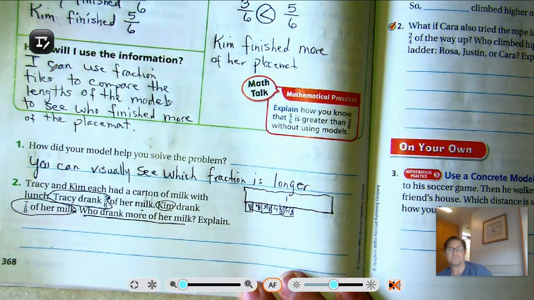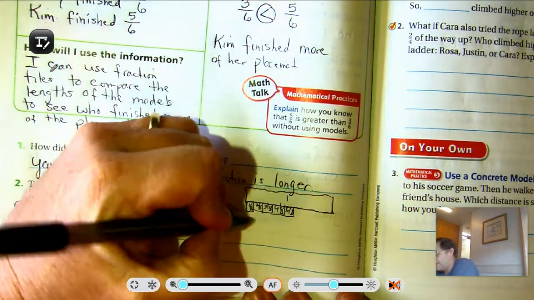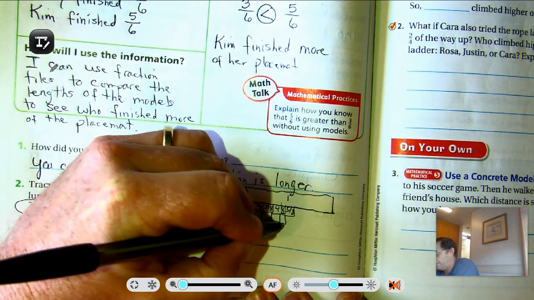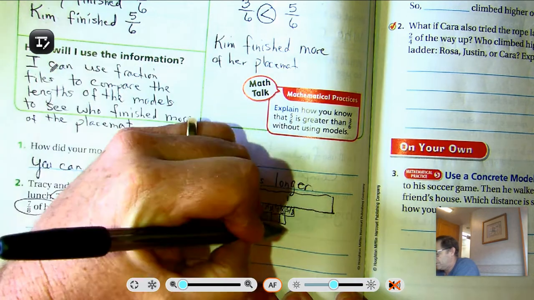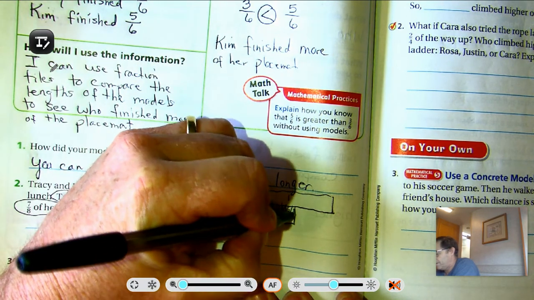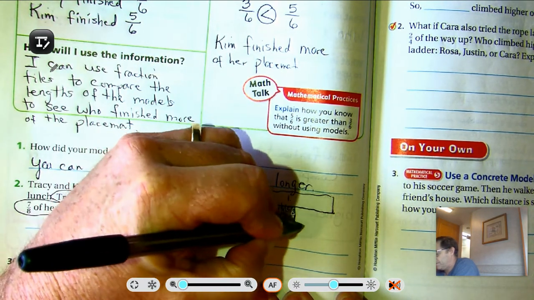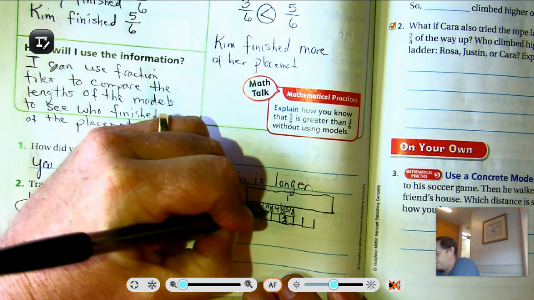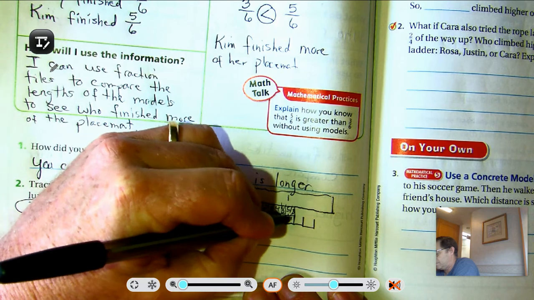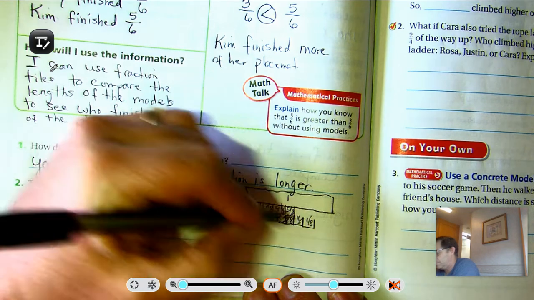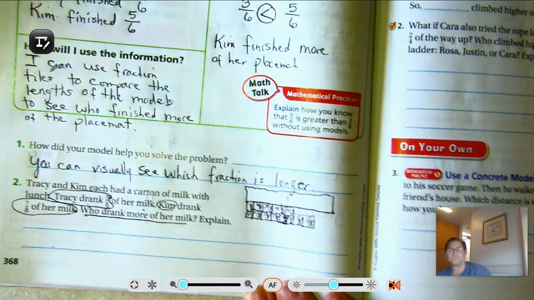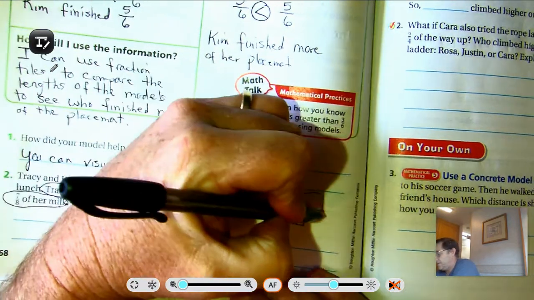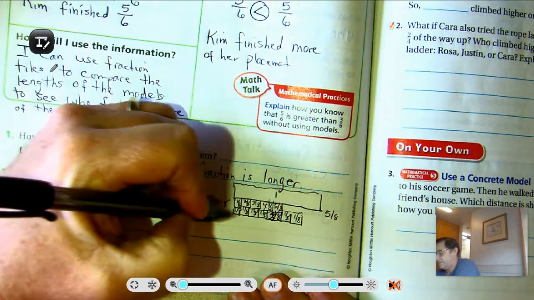Okay, Kim drank 7/8. 1, 2, 3, 4, 5. So Tracy drank 5/8.